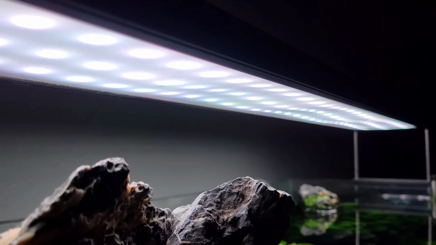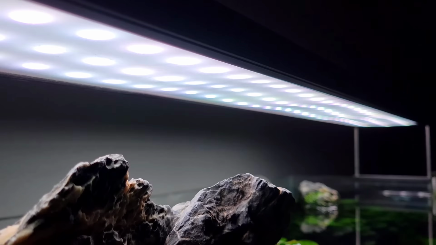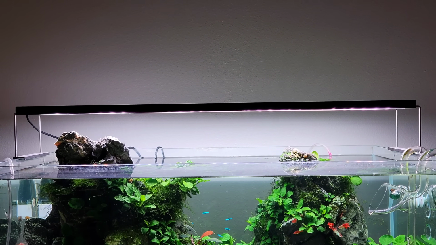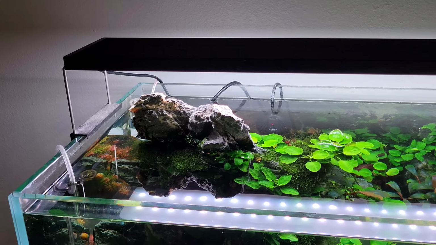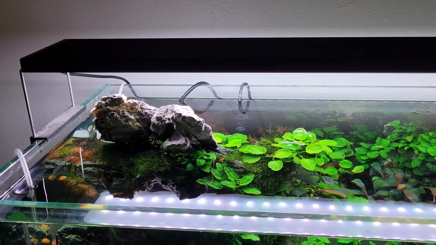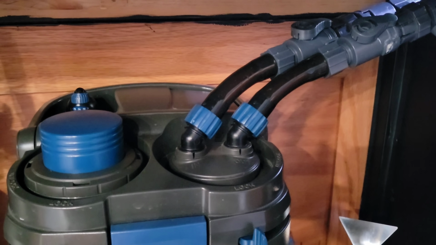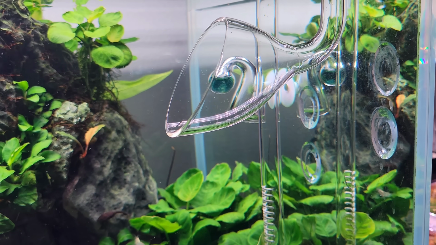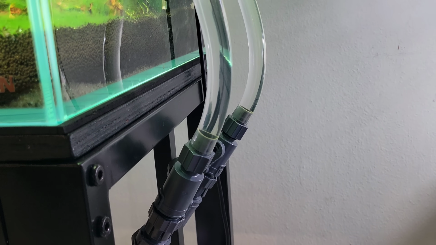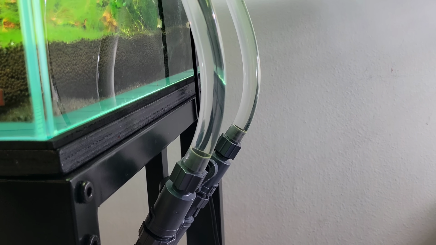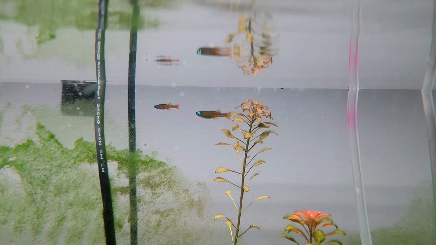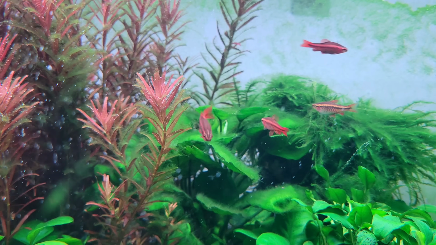A strong light that runs longer than 8 hours can quickly turn into algae madness. Even a good light becomes a problem if it stays on for too long. A canister filter that hasn't been cleaned in a long time will eventually clog. When that happens, water flow drops, and that reduces the rate at which water is actually being filtered. Organic waste stays in the system longer, and algae benefits from that.